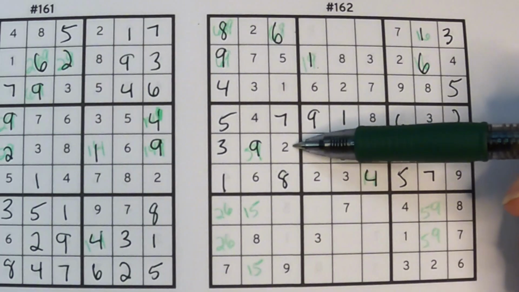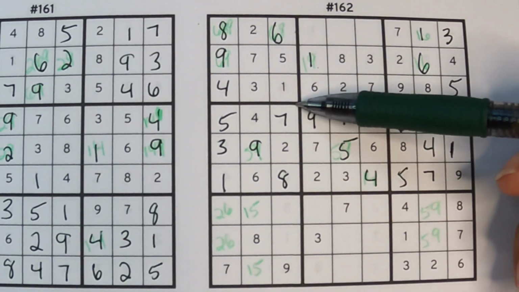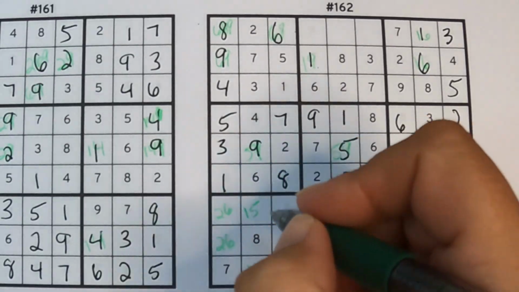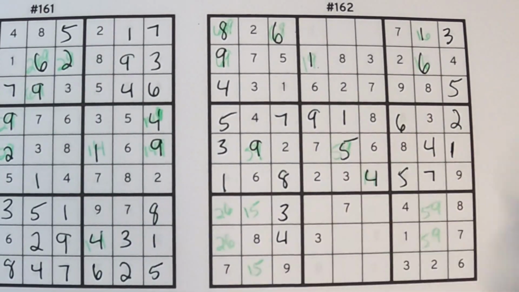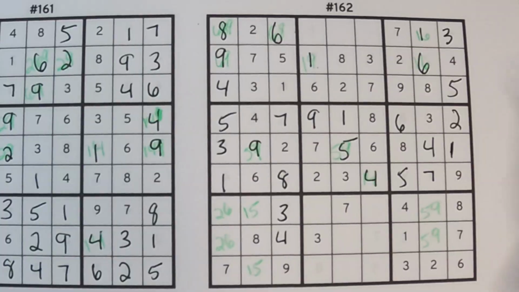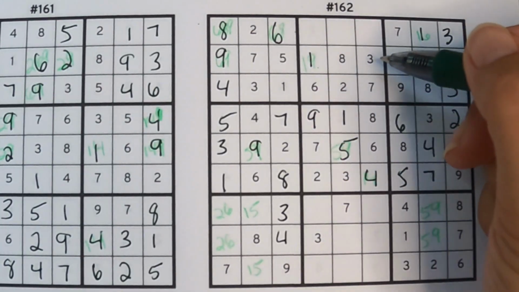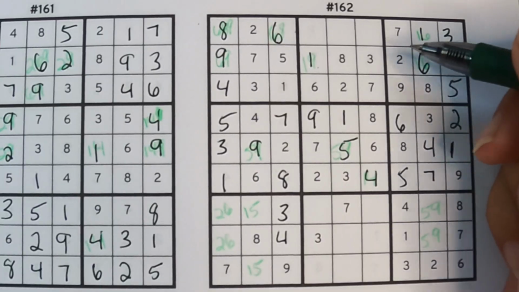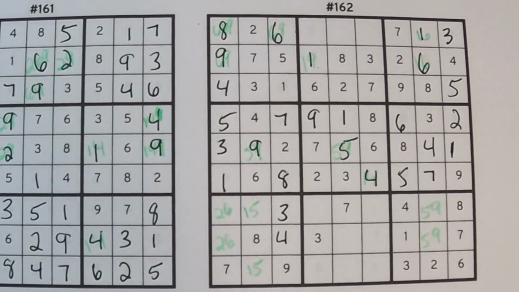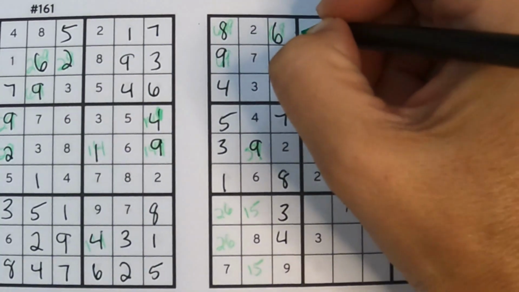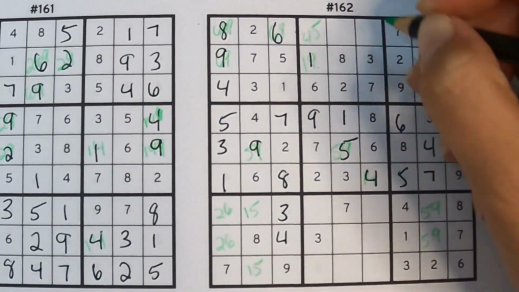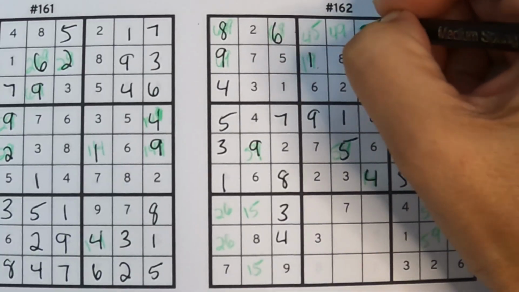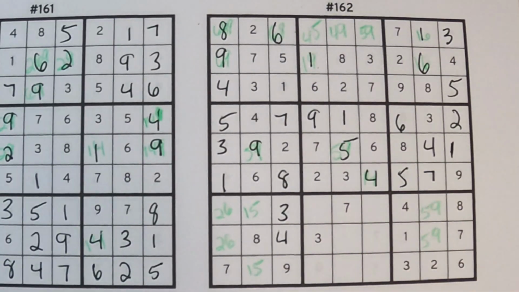For this column now, we're missing 3 and 4. We've got a 3 here, so 4, 3. For this box, we're missing 4, 5, and 9. We've got a 9 here, so 4, 5, 5 here, so 4, 9, 4 here, so 5, 9.